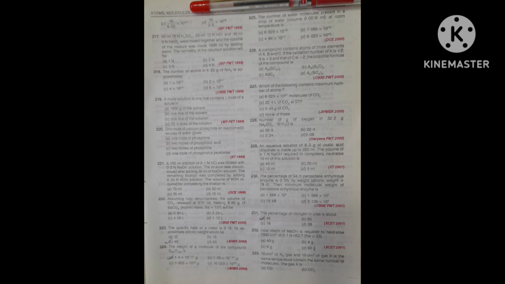Then the gas X is which gas? First option CO, second option CO2, third option H2, fourth option NO. Think, this question also you can solve easily. Now I am giving you a hint.